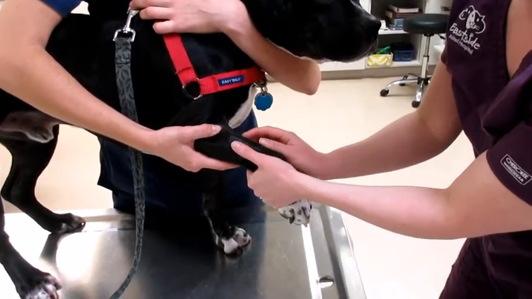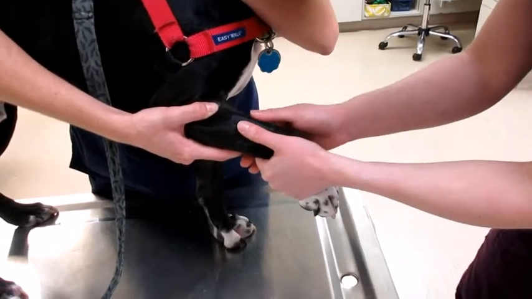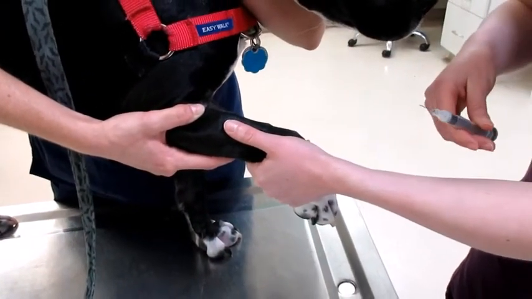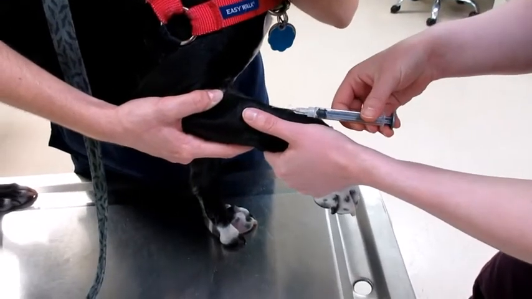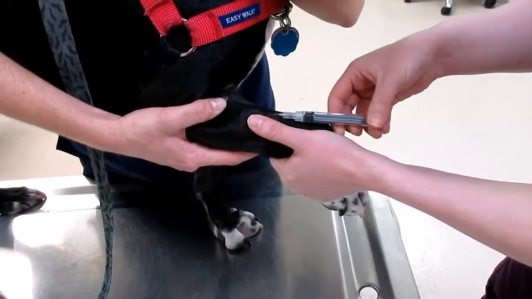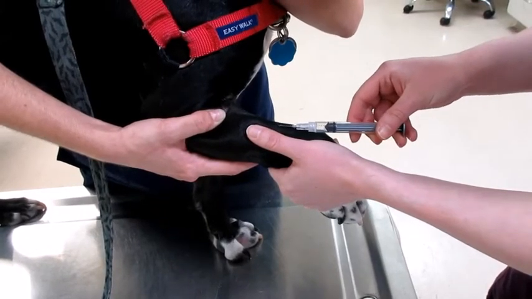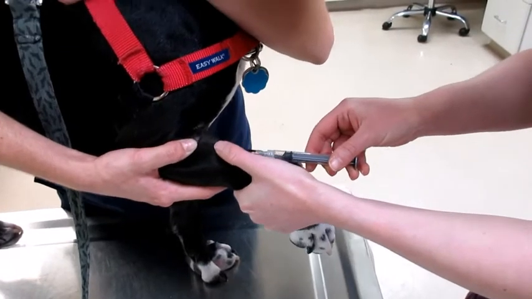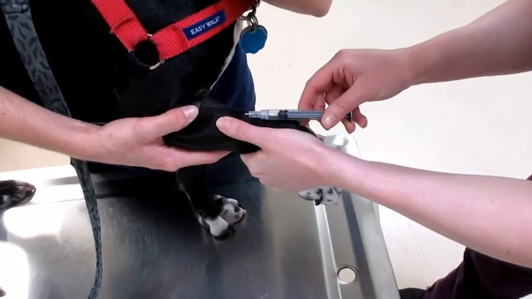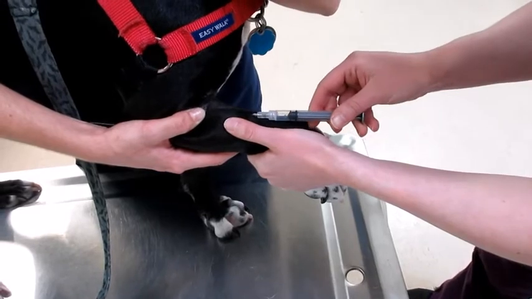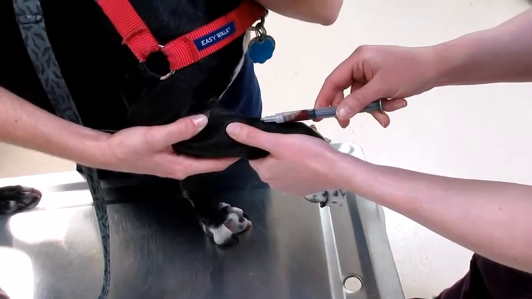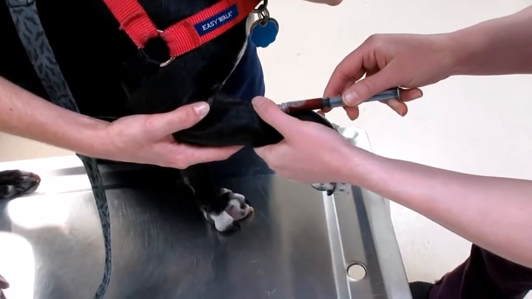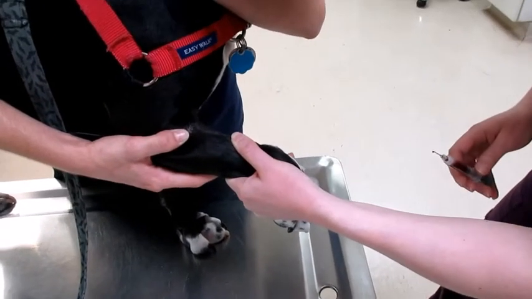And then you can use your thumb to put next to the vein, kind of steady it for you, stabilize that vein. You're going to enter your needle with the bevel up, kind of at a low angle. You may need to readjust if you're not in the vein. There you go. And draw back. As soon as you have your designated amount of blood, you can hold off and bring your needle out.